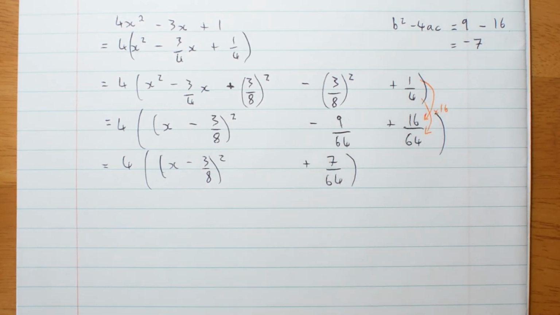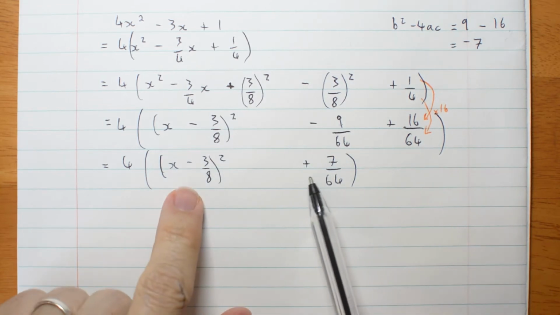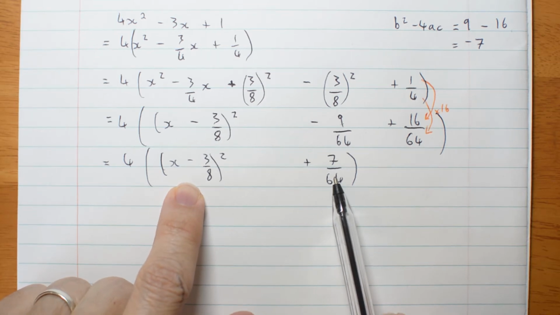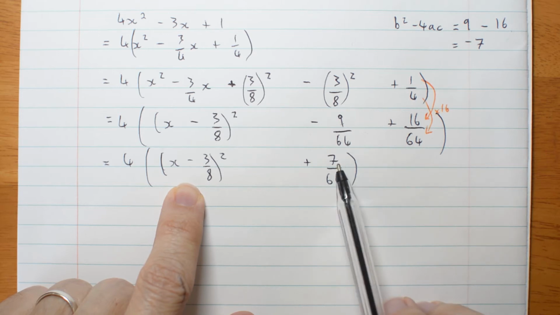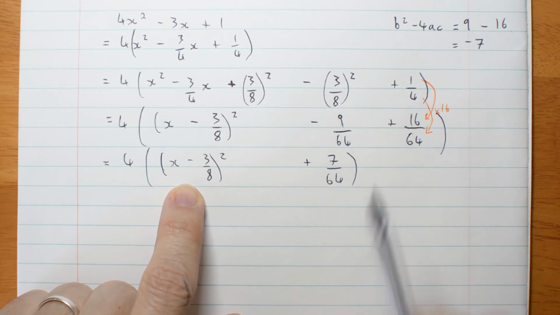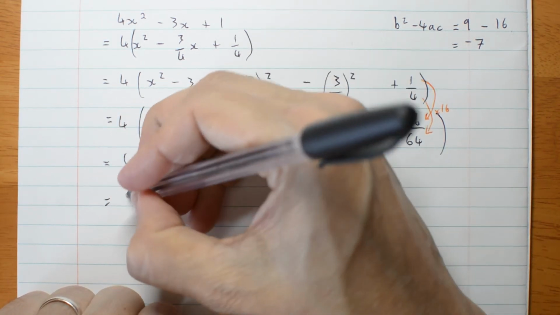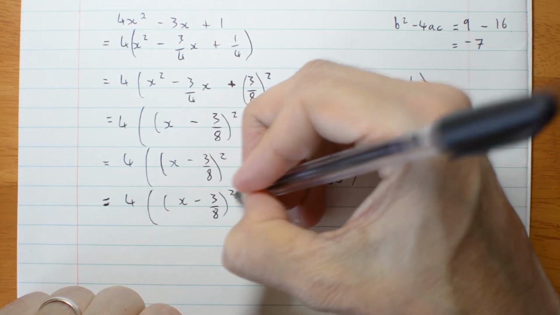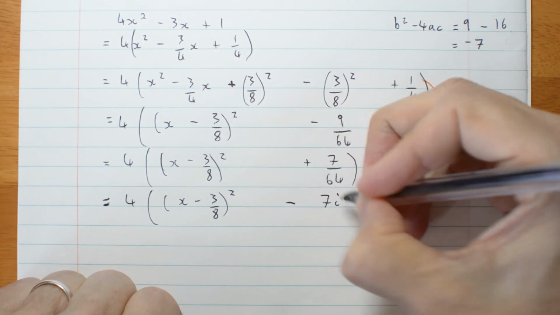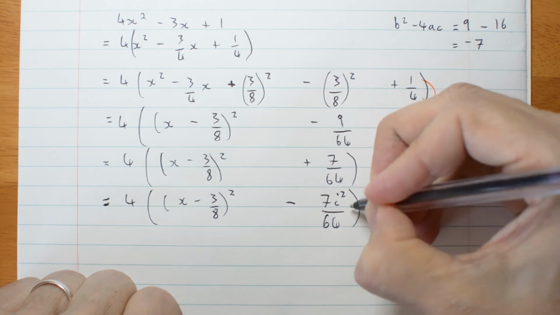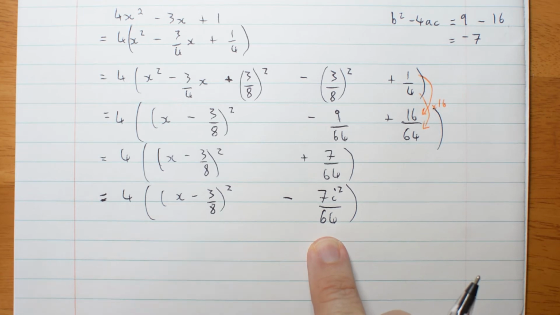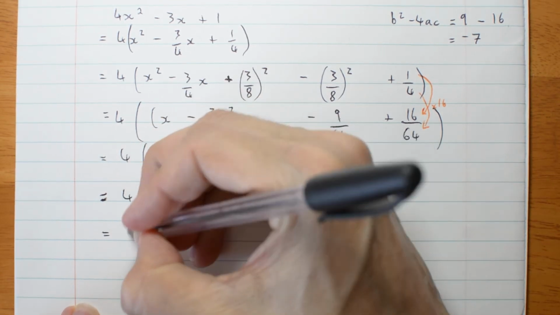And here's the challenge. How do I do the sum of squares? Well, with complex numbers, that's easy. It's the difference of squares if you had an i here instead. Let me write it for you with the i so you can see. 4 times x minus 3 on 8 squared minus 7i squared on 64. Now can you see a difference of squares? So we're going to factorise using that rule.